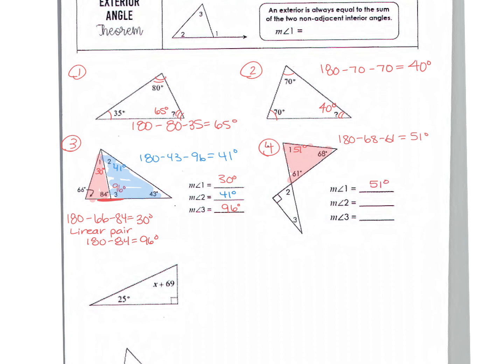Now, I'm going to use something I learned in earlier units. Somehow, I need to jump down to the bottom triangle. I remembered that vertical angles are formed when 2 lines intersect. So the 61 degrees and angle 2 are vertical angles, and vertical angles are congruent. So I know that angle 2 is 61 degrees.